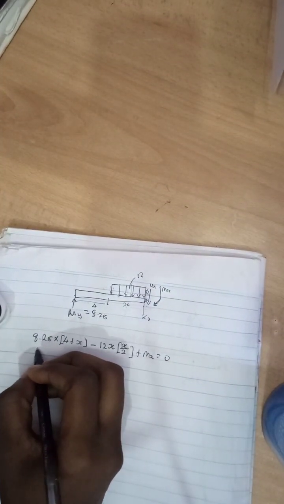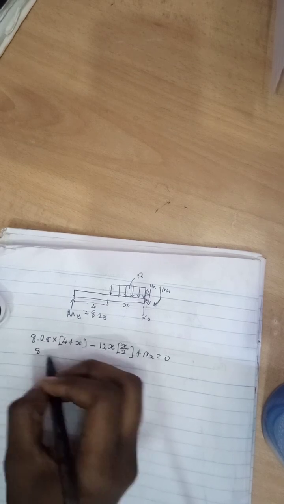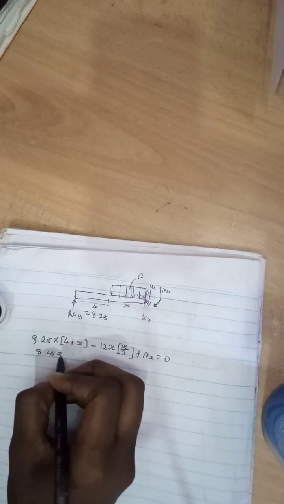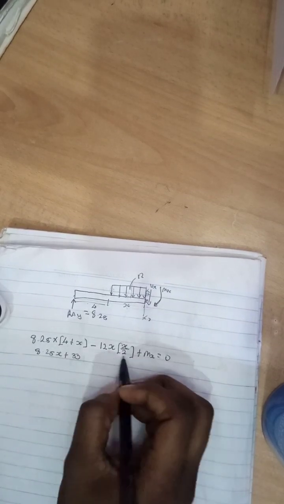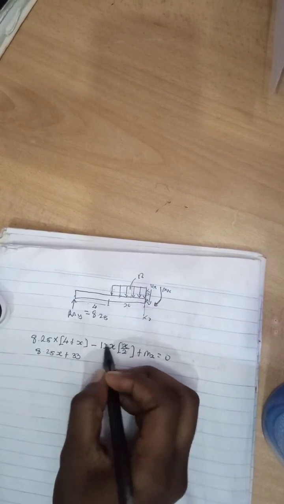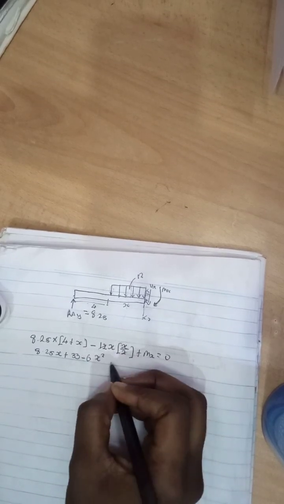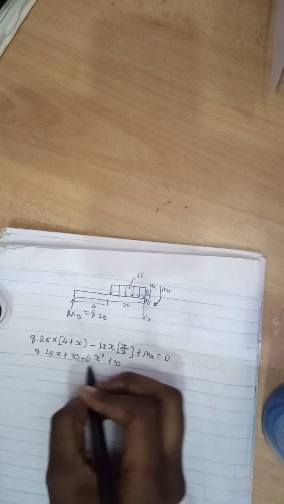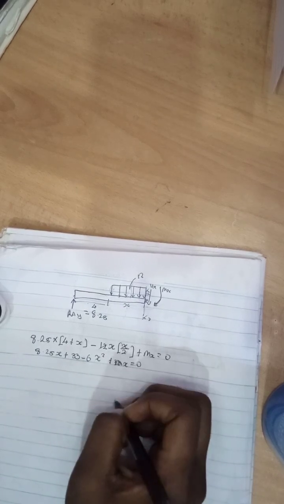This times this is 8.25x plus 33, right? This one cancels this to become 6x raised to power 2, plus 33. Okay, we already put in 33, plus Mx equals 0.